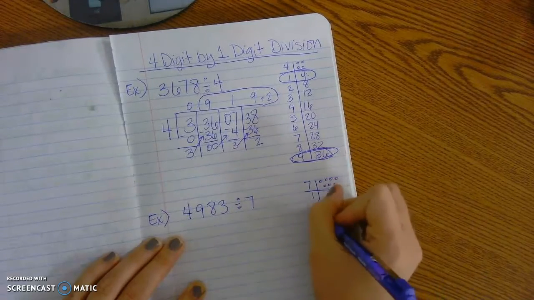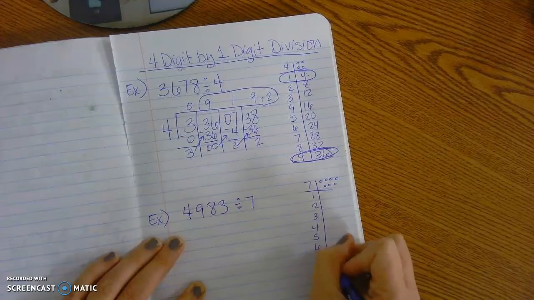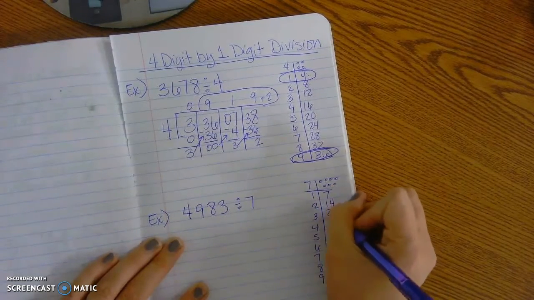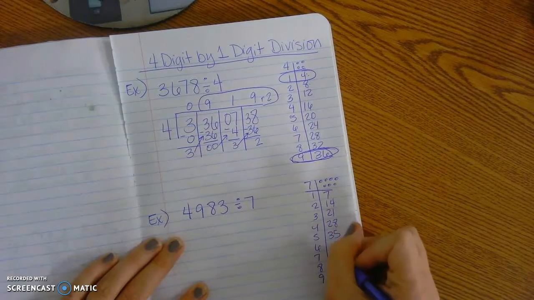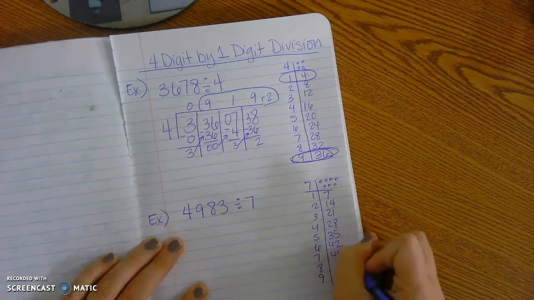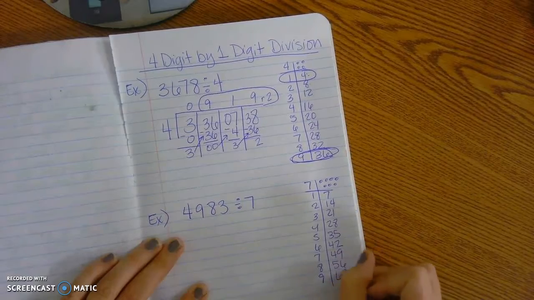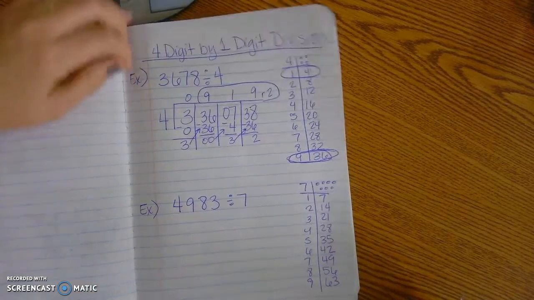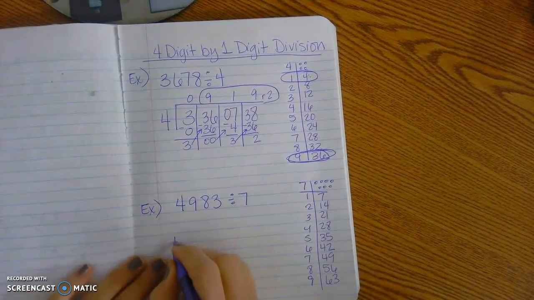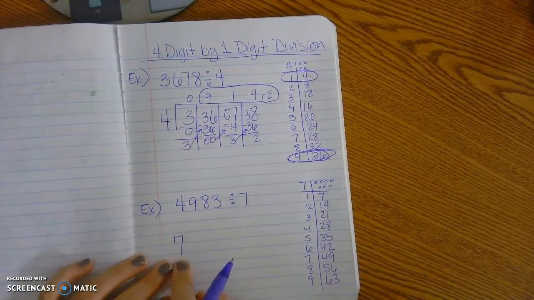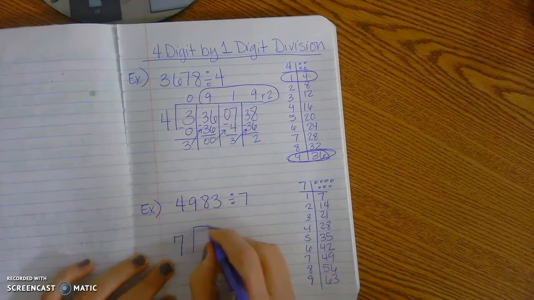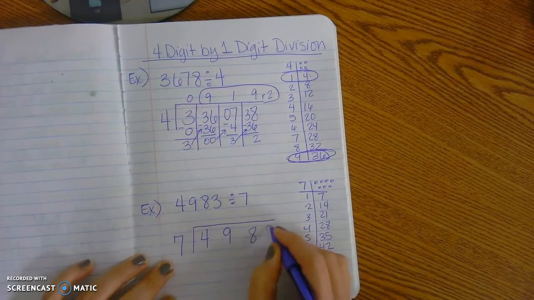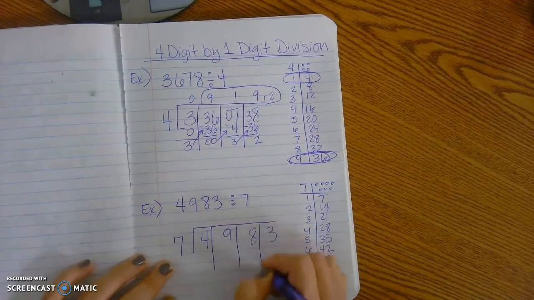7, 14, 21, 28, 35, 42, 49, 56, and 63. All right, practicing those facts, learning those multiples, making it easier on you. All right, so I have 7 as my divisor. That's what I'm dividing by. Okay, and then I'm going to put my dividend under the division bar and split up all those digits.